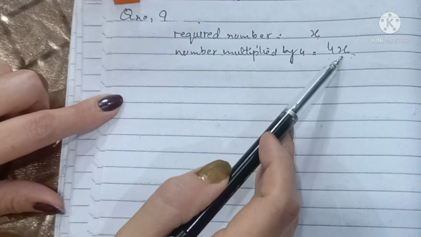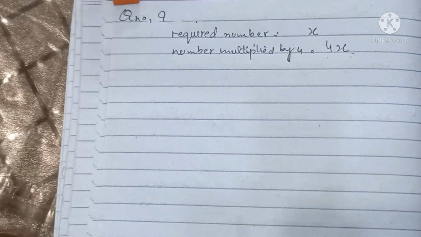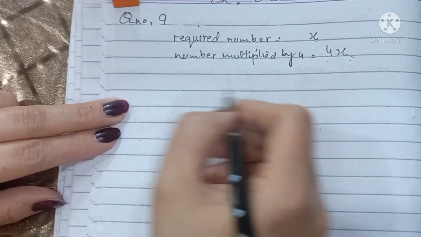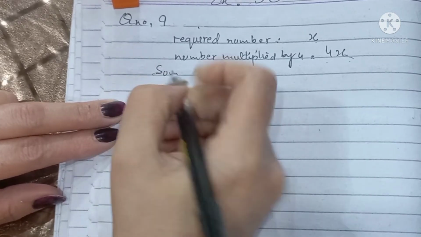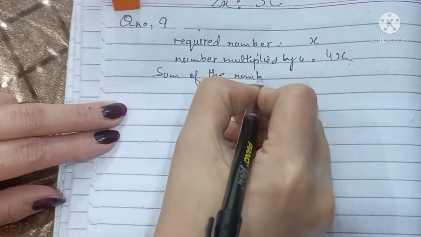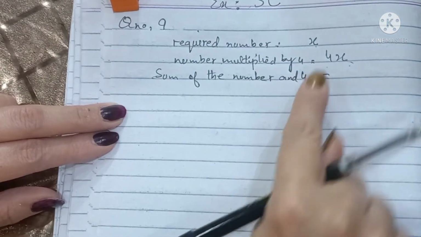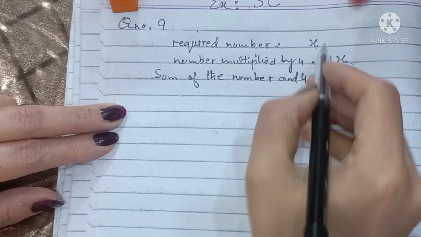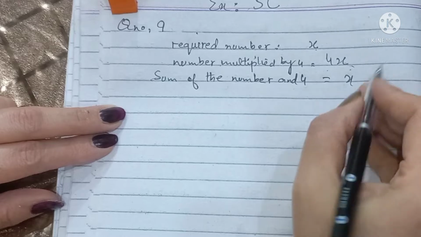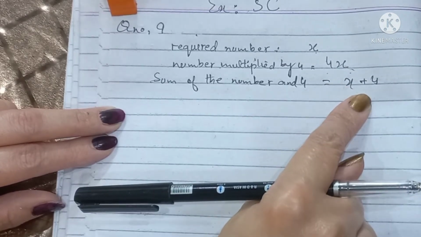After that, they have given us one more condition: sum of the number and 4. When we multiply this number, we will get a number. After that, we take the sum, which means we add that number to 4. So how will we prepare the expression? Sum of the number and 4 is equal to x, this is the number, and we add it to 4. Now we have prepared another expression.